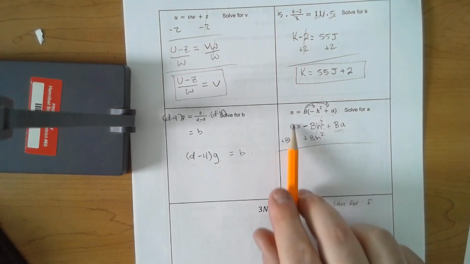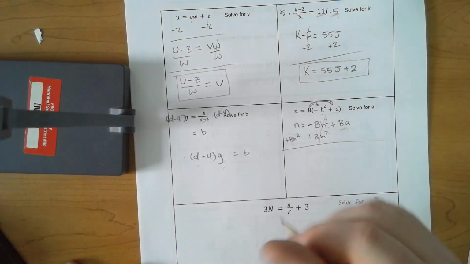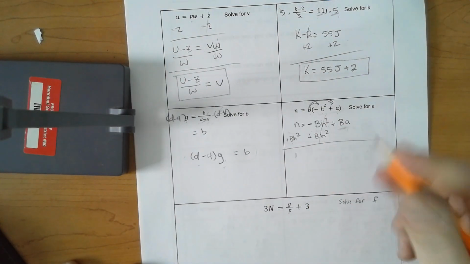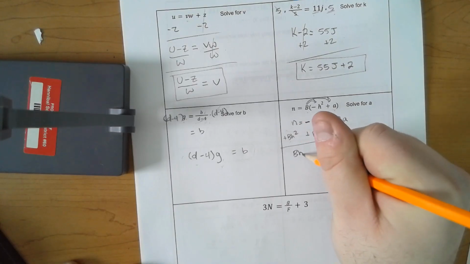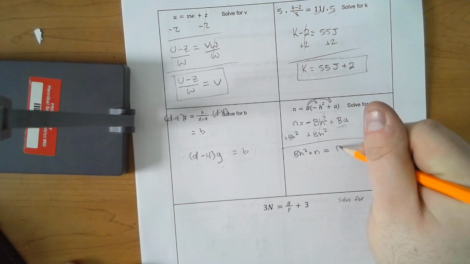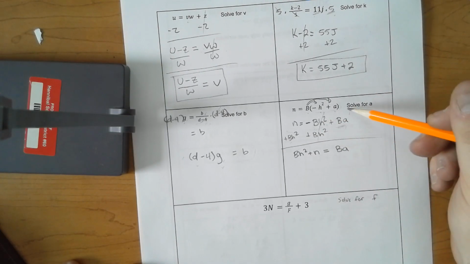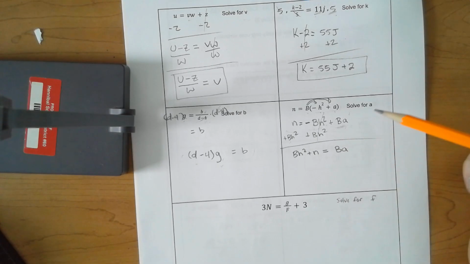On the left side, you have 2 terms. Those are not alike. They don't have the same variable, so they can't be combined. So we'll write one and then the other. The order doesn't matter. I'm going to write my bh squared plus n equals ba. Because on the right side, these cancel, so they're now gone. Just left with ba.